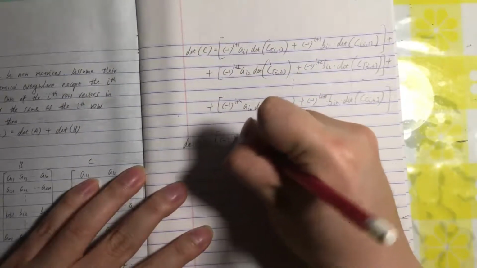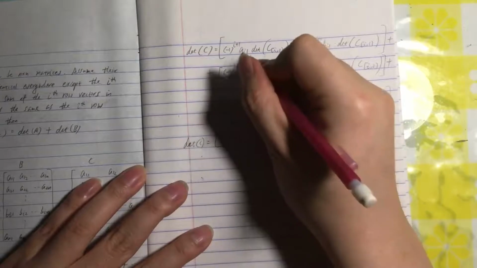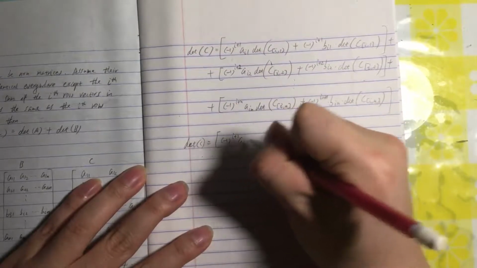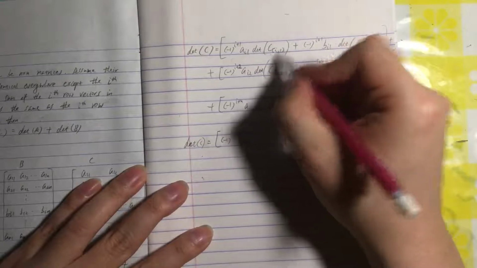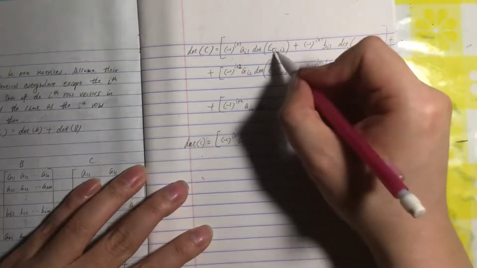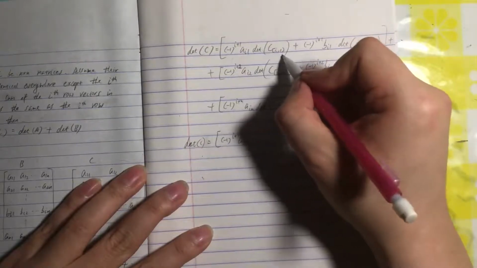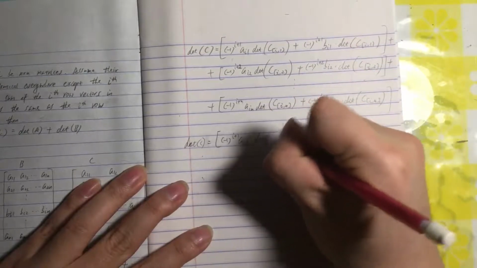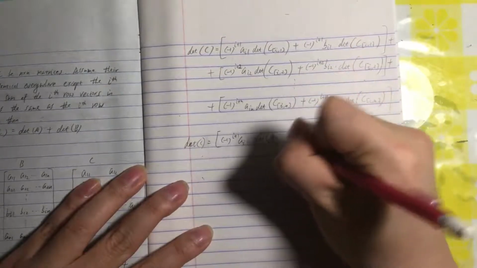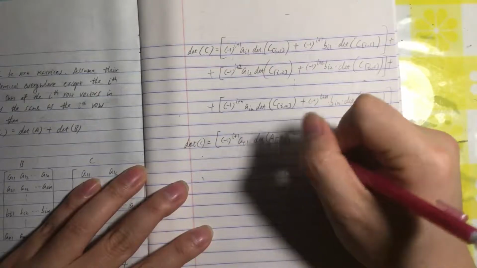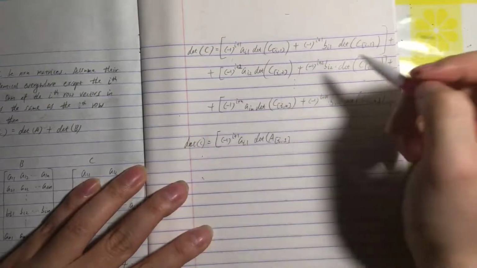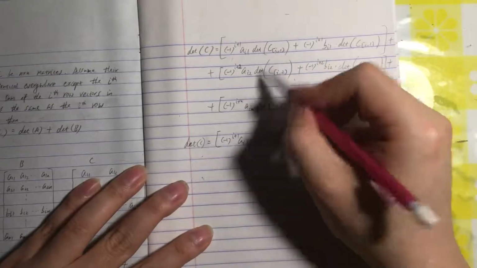(-1)^(i+1), a_i1 stays the same, times the determinant of the submatrix of matrix C by removing the ith row and first column, which is the same as the submatrix from matrix A by removing the ith row and the first column. Because in matrix A and C, the only difference is the ith row. If I cross out the ith row, they are exactly the same.